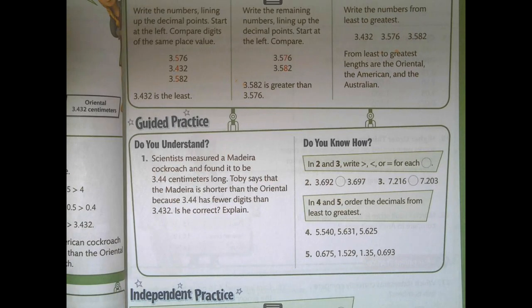All right, scientists measured a Madeira cockroach and found it to be 3.44 centimeters long. Toby says that the Madeira is shorter than the Oriental because 3.44 has fewer digits than 3.432. Is he correct? Explain.